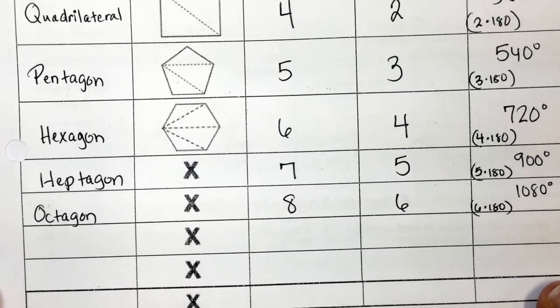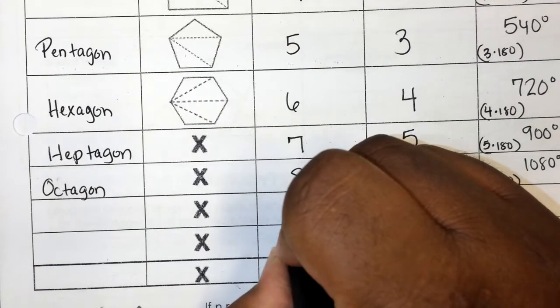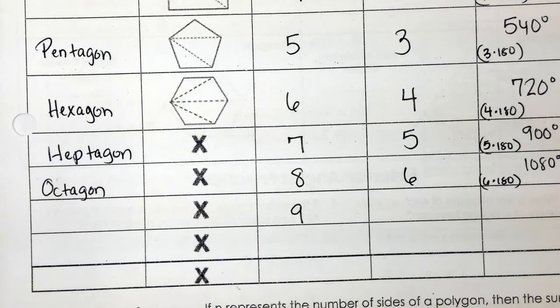We're just doing the main ones, y'all. We're not doing every last one of them. Next one, 9. There are 2 different words for this one I've seen. Well, the main one I know is nonagon. Oh, you about to tell me that?